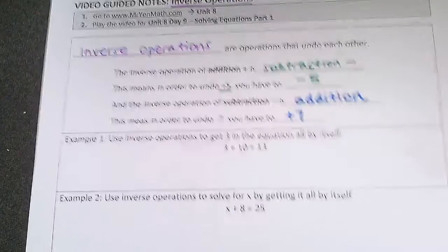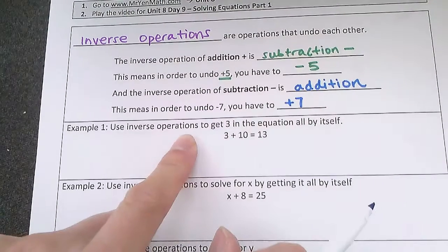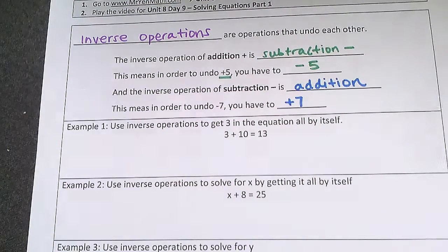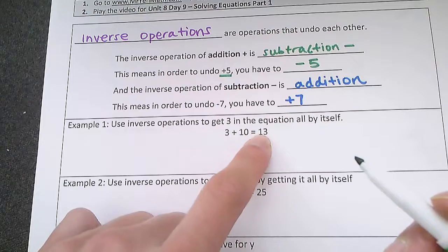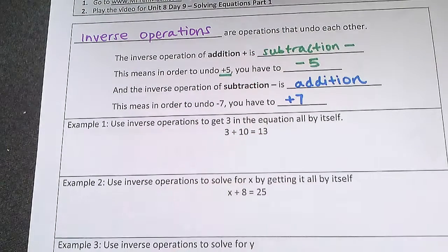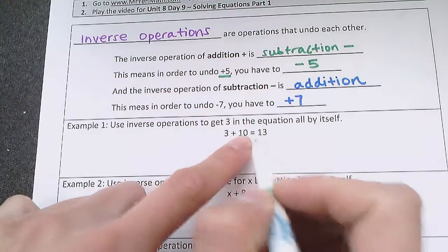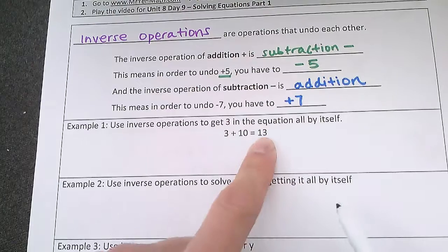So let's look at a few examples here. Use inverse operations to get 3 in the equation all by itself. So here's what we mean by that. Here we have an equation, 3 plus 10 equals 13. And an equation is always true if everything on the left side of the equal sign, the 3 plus 10, is equal to the right side, the 13.